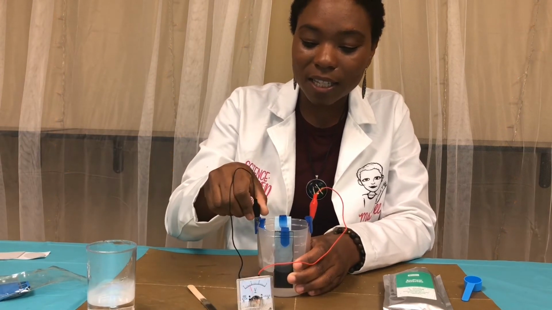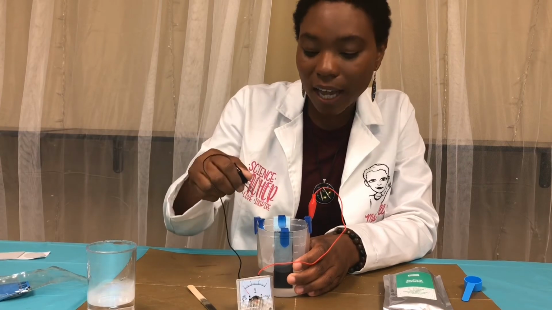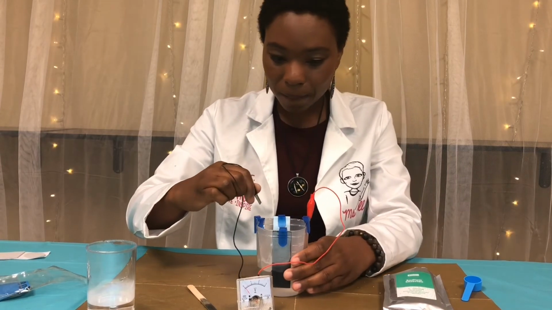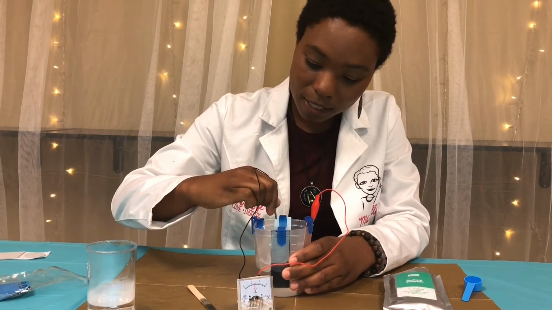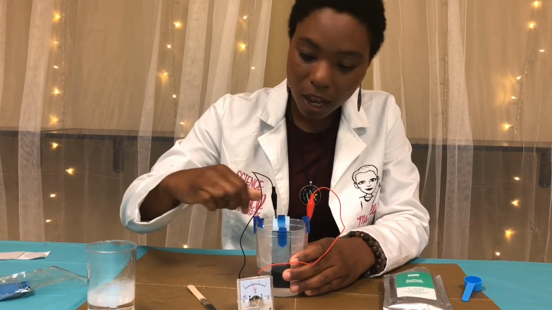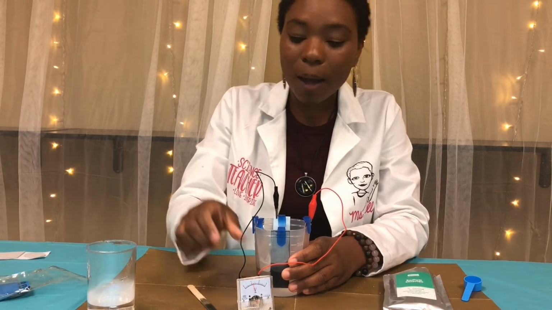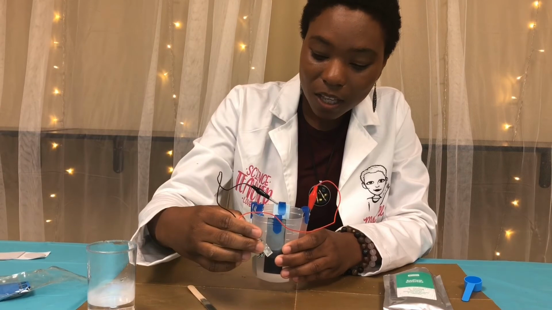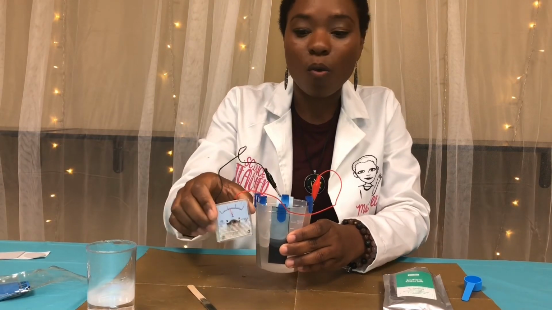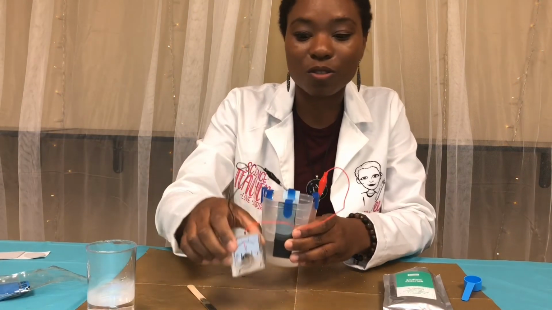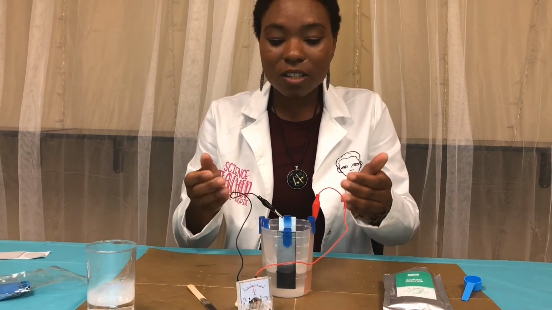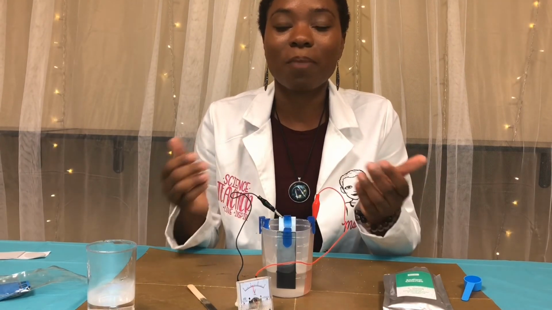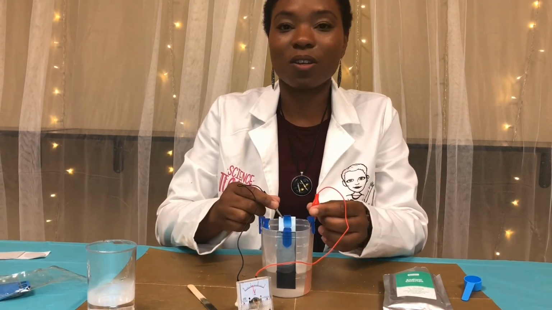When I disconnect the zinc and I connect it to, let's say, the magnesium, so now I have the magnesium and the copper connected, the voltmeter reads at about 1.2. So there's definitely electrons that are being passed around between these two different metals.